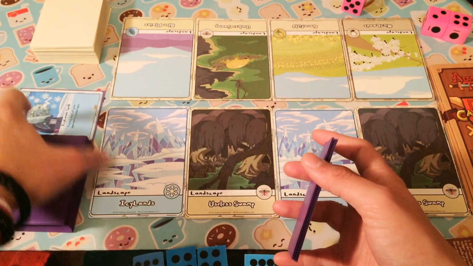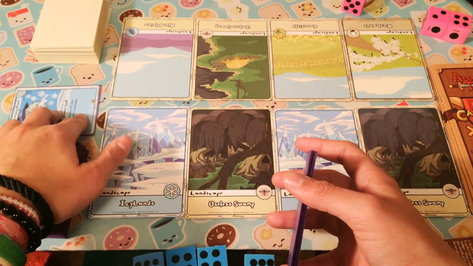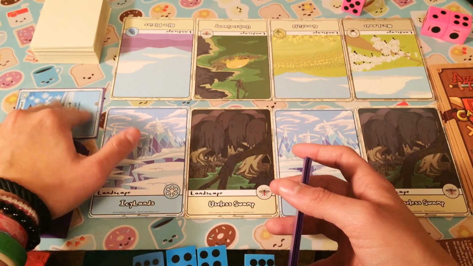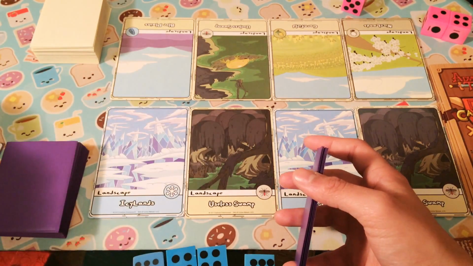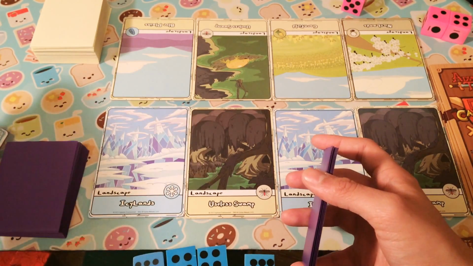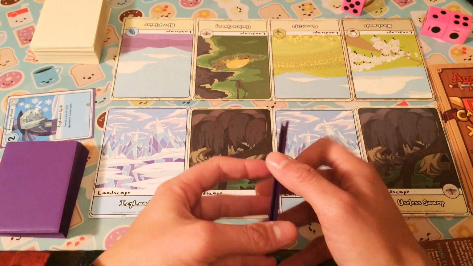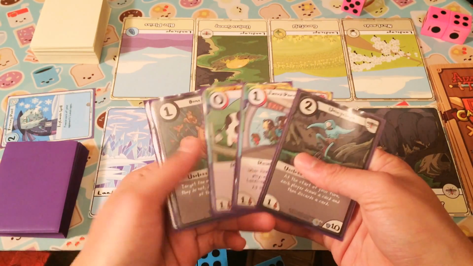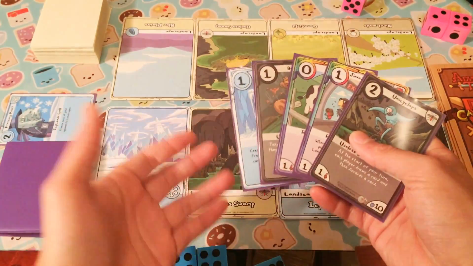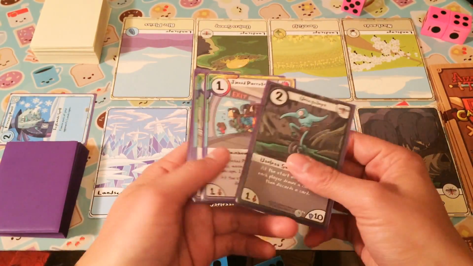I like to put my discard pile above my deck. Some people like to put it beside their deck or below their deck. Either way, as long as you let your opponent know where your discard pile is, it should be fine. That's how you play spells.